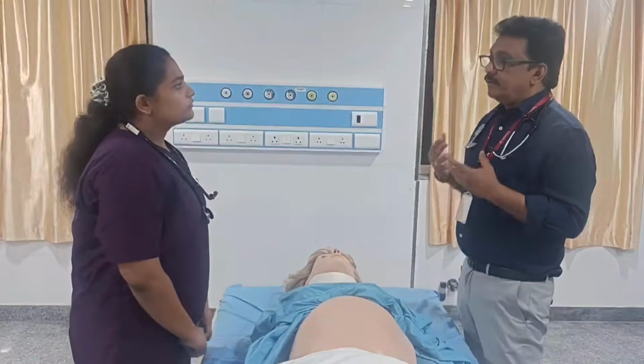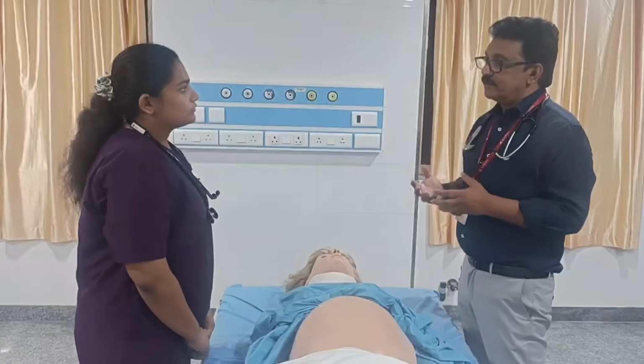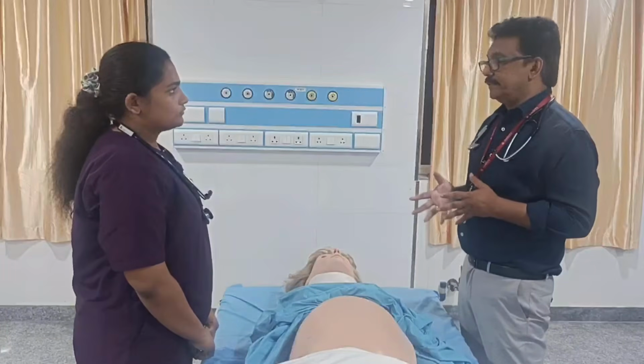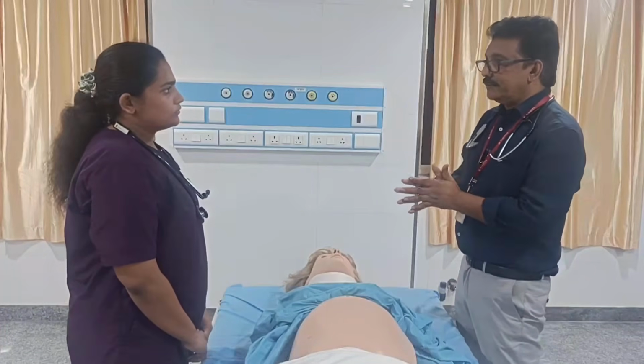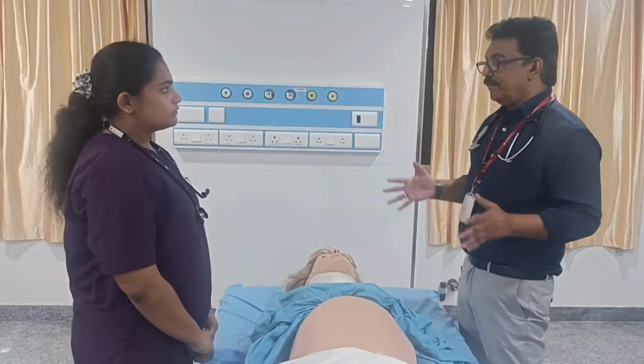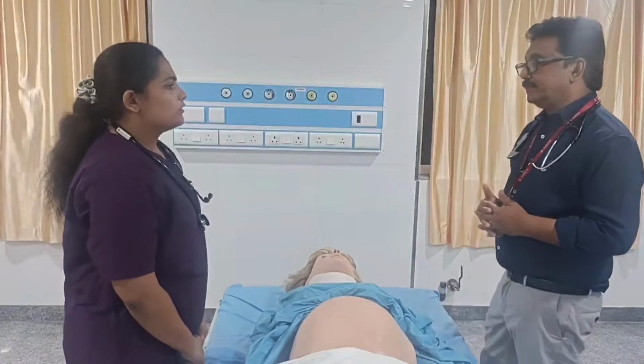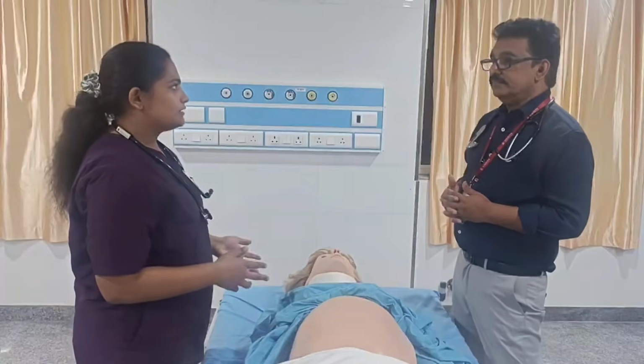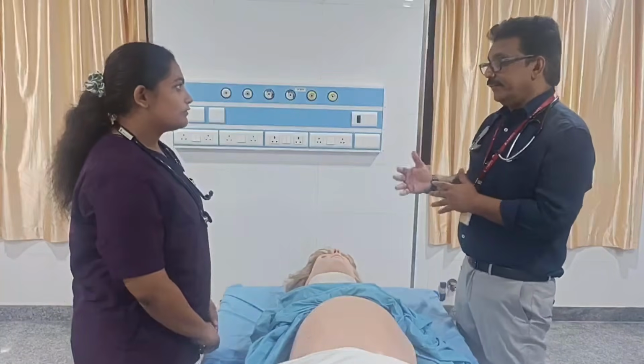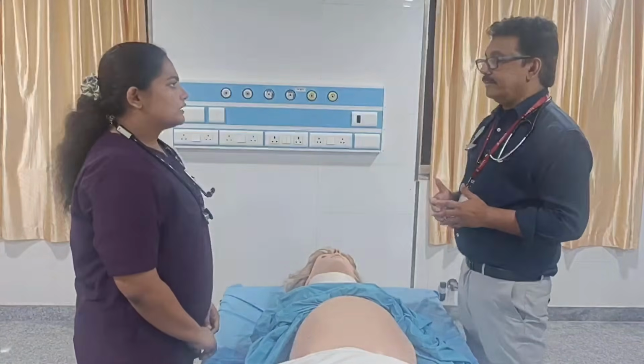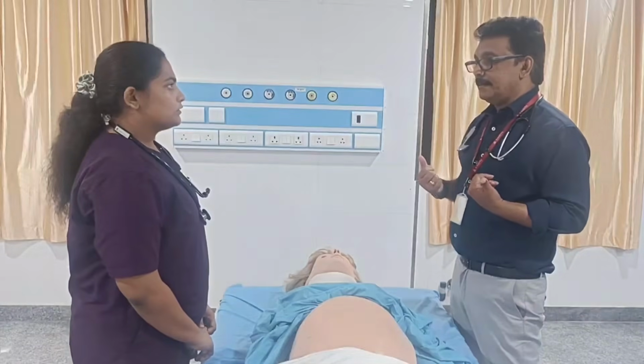Now tell me, what are the other systems you want to see in this patient? We won't examine in detail, but tell me any other findings you want to see in this patient. Maybe a chest X-ray. X-ray is different. Other clinical findings. Chest, what else you want to see?